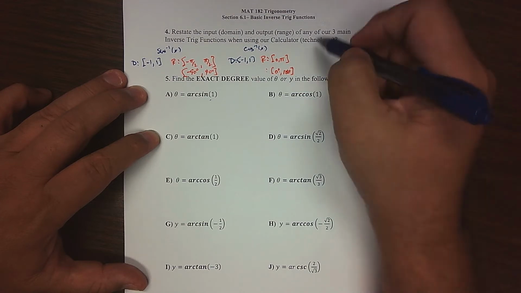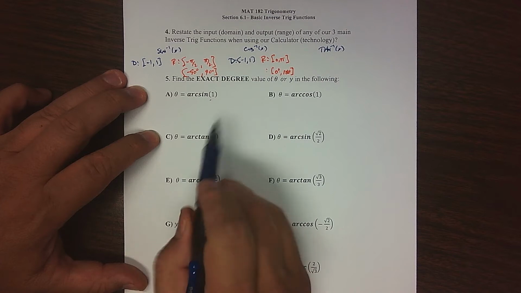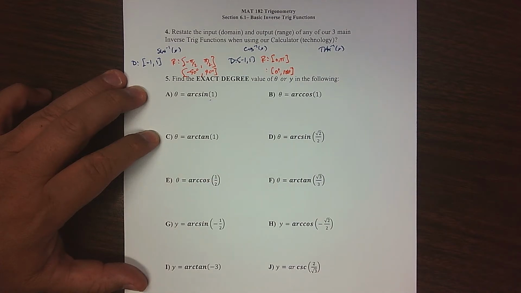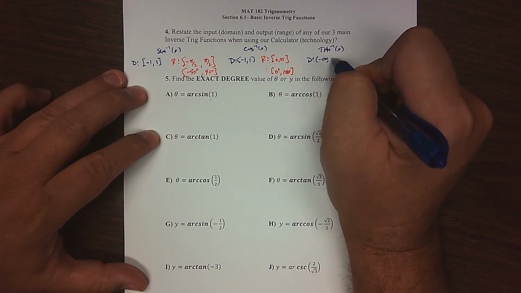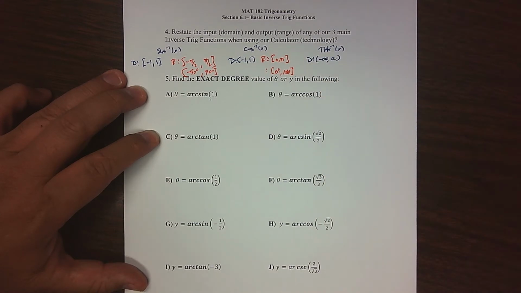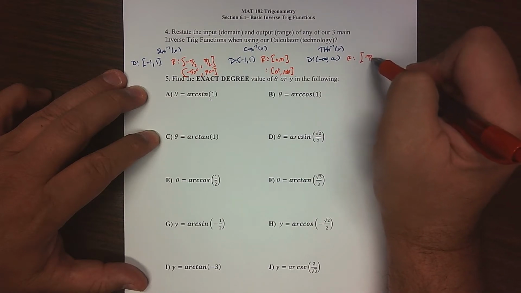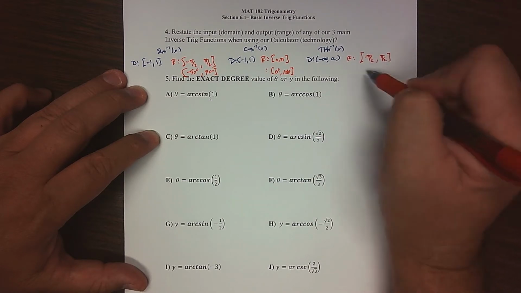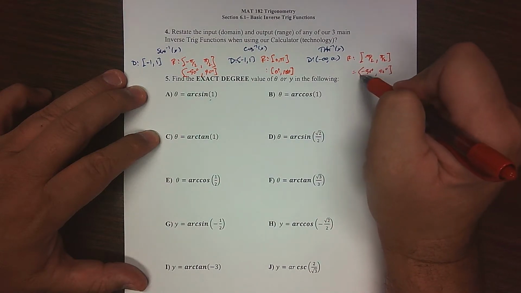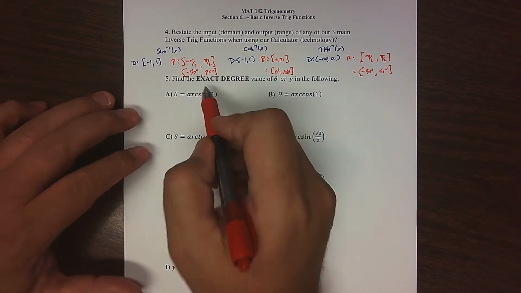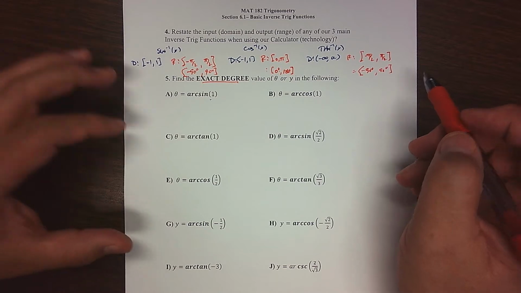And then last but not least, the inverse tangent, also known as the arc tangent. Its domain is anything; you can put anything into it. Very, very strong function in terms of what you can put into it. But as far as the range is concerned, it's restricted, like sine, from -pi/2 to pi/2, or -90 degrees to 90 degrees. Okay, so finding the exact value of theta or y in the following things.